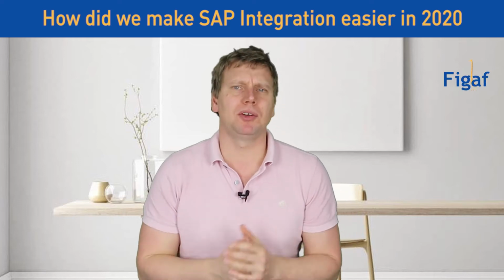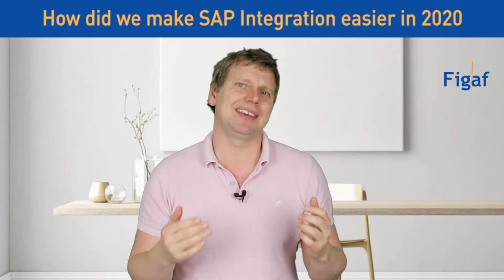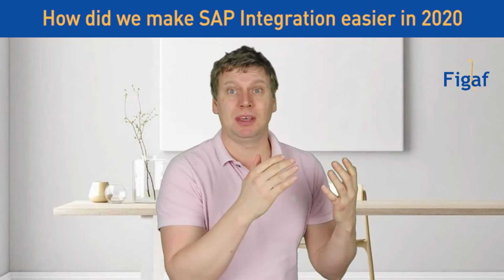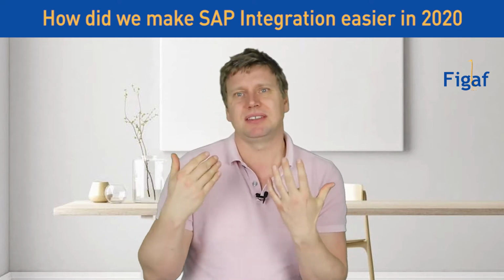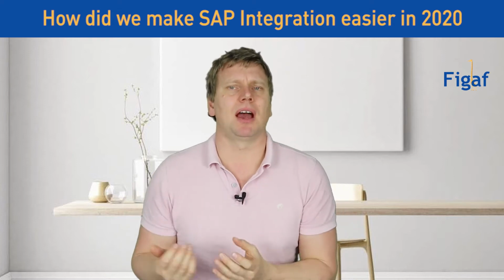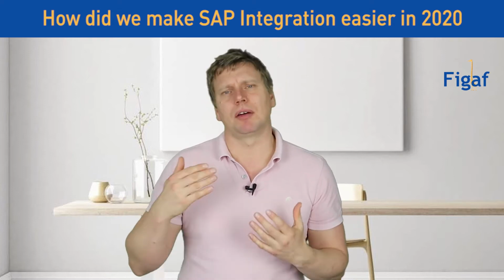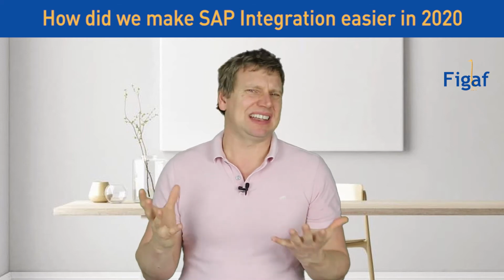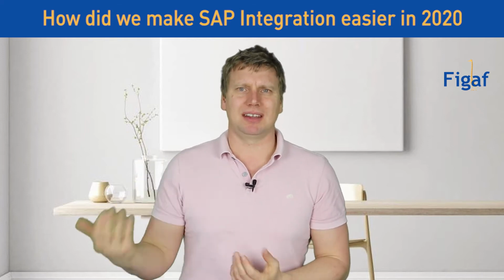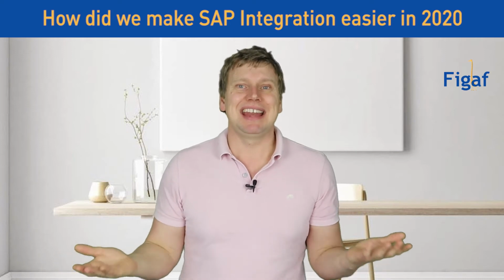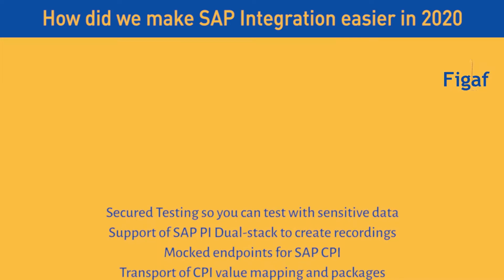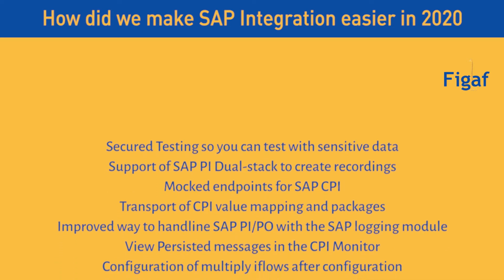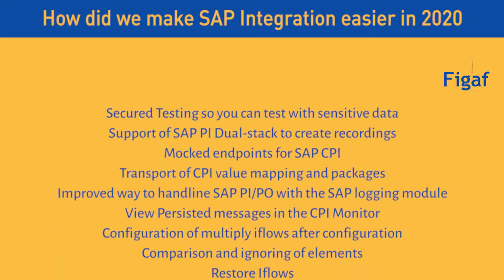So what have we been doing in 2020 to make your life easier as an integration developer working with SAP PI, SAP CPI or SAP API management? I wanted to create a list of all the improvements that we have made last year, and I thought there wasn't that many features, but then it turned out there was like 19 different features that we have added. So some were fairly small, like being able to undelete an iFlow if you deleted it by mistake.